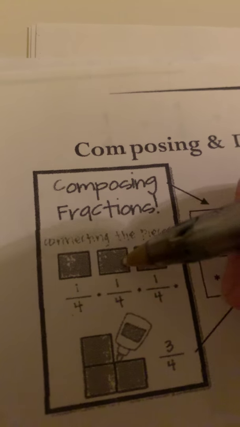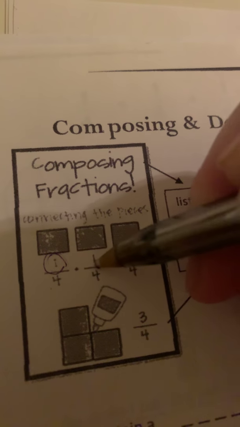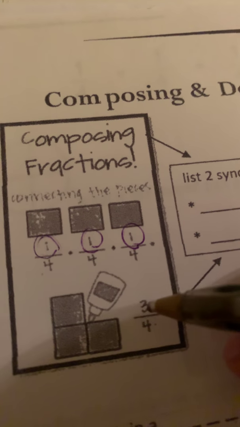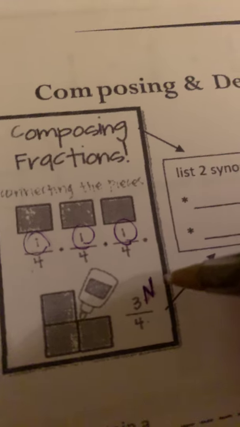1/4 plus 1/4 plus 1/4 equals 3/4, because 1 piece plus 1 piece plus 1 piece makes 3 out of 4. Now, before we move on to new stuff, can y'all tell me what do you call the top number of a fraction? A numerator. How do we remember which place the numerator's in? Yeah, you nod your numerators. Let's write it. N-U-M-E-R-A-T-O-R. Nodding your numerator.